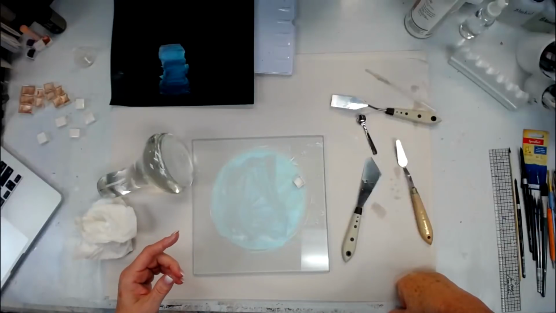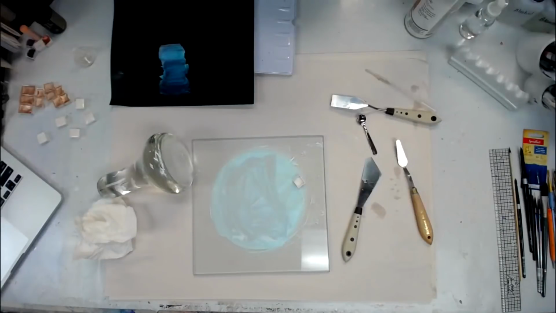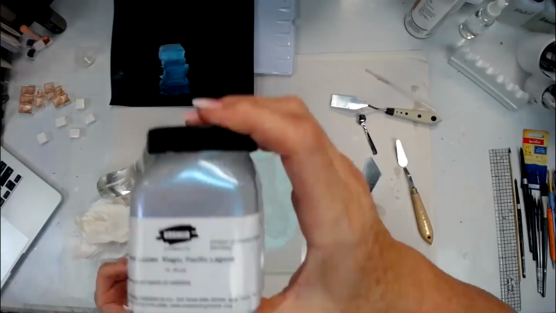Did somebody ask what it is? What color is that? It is by Kremer, and it's called Pearl Luster Magic Pacific Lagoon.